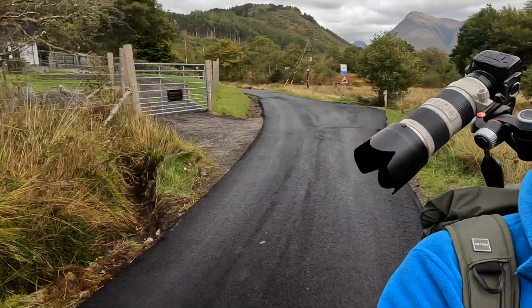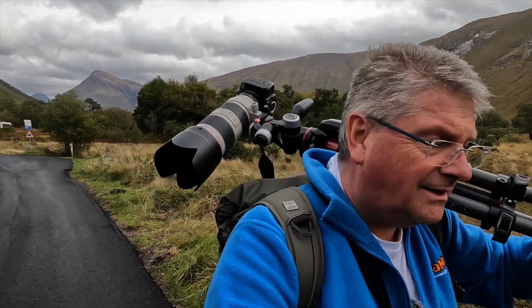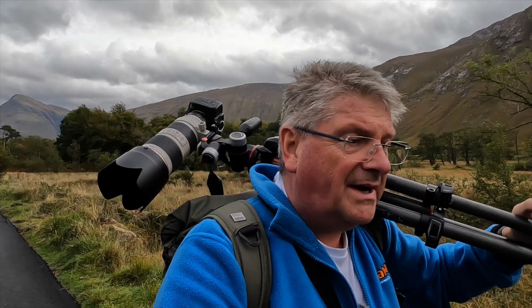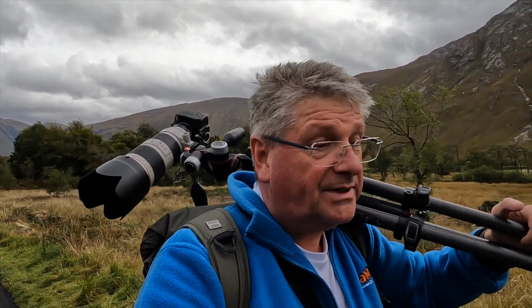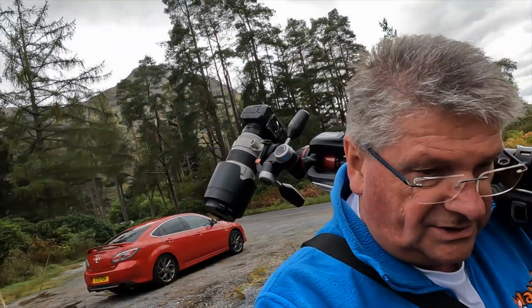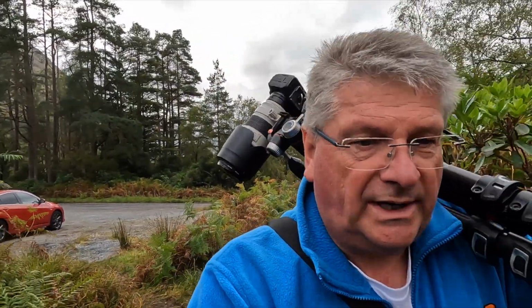Right, I'm going to head back to the van, head back to the car. I'm going to try and stop at a couple of spots on the way back, so we'll catch up if I manage to get stopped, because it's getting harder and harder now, especially down Glen Etive, but hopefully we'll catch up soon. Alright, so I've stopped at a location that I've been to a good while ago.